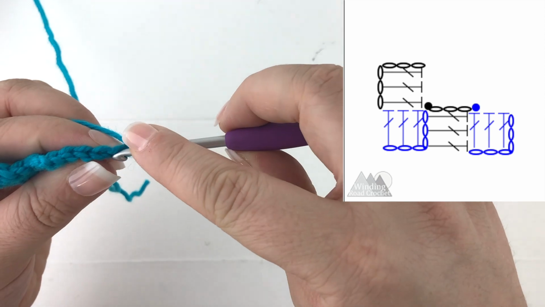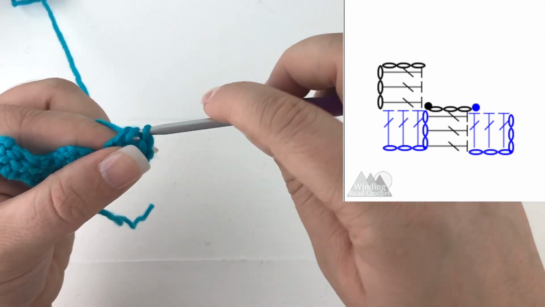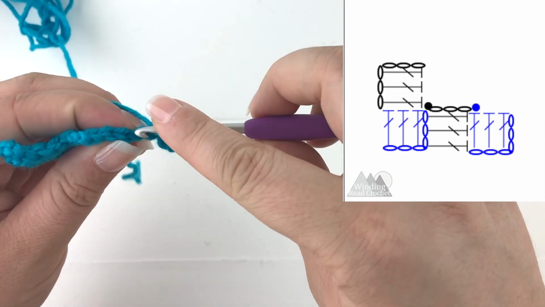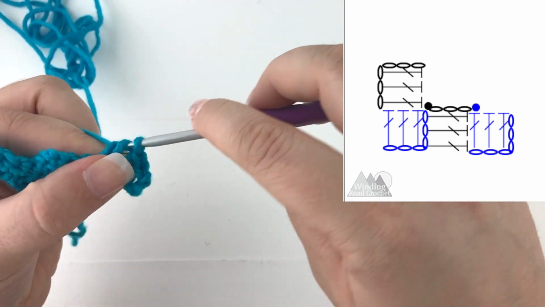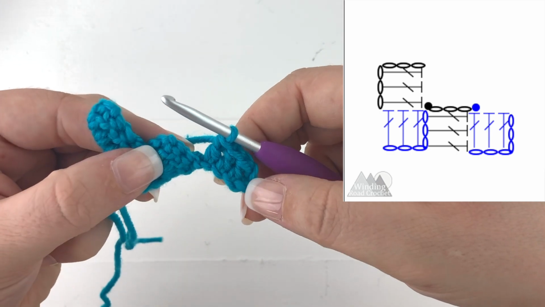So that's into the 4th chain from the hook. This will be into the 5th chain from the hook, and then to the 6th chain from the hook. And so another thing you'll notice is on row 1 we only had 1 square, row 2 we had 2 squares, and in row 3 we'll make 3 squares.